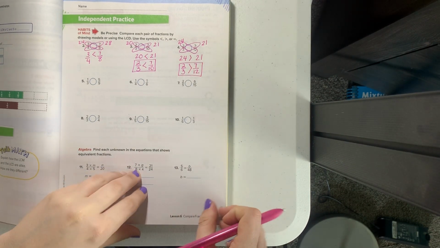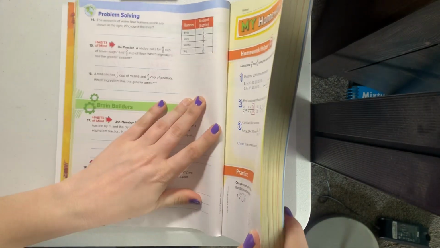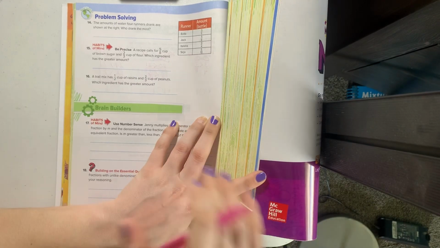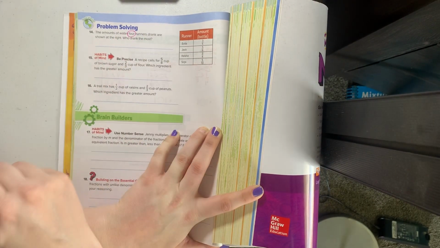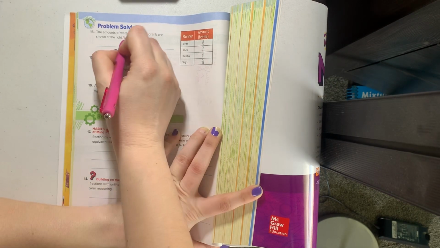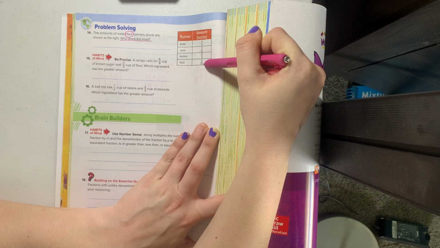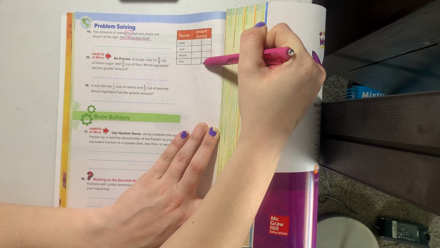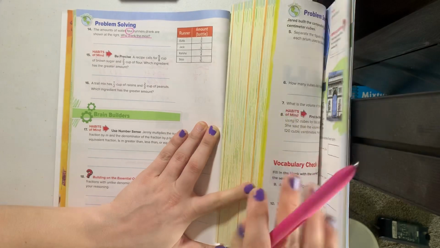All right, let's look at the back. Some of these problem-solving examples for us. So number 14, the amount of water 4 runners drank are shown at the right. Who drank the most? So we got to look at our numbers here. So if we compare these, 3/5, oops.